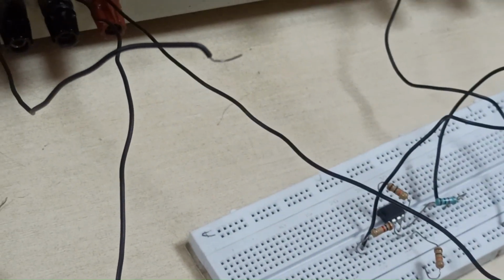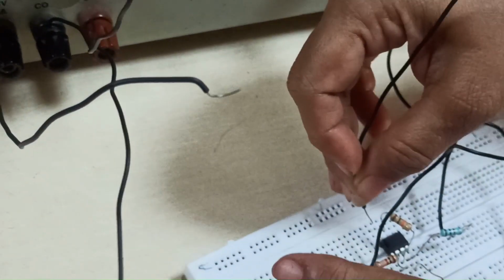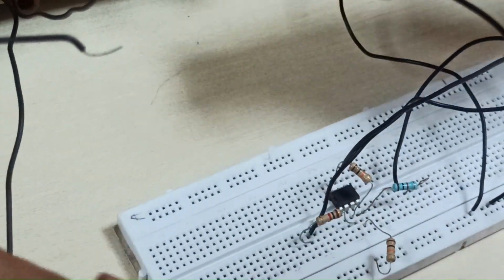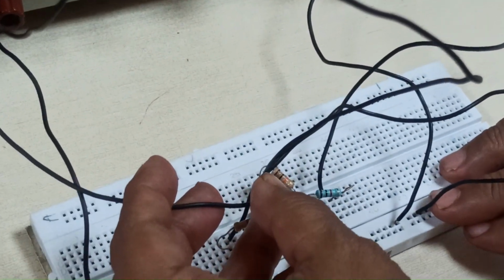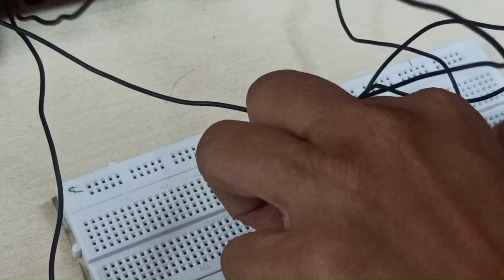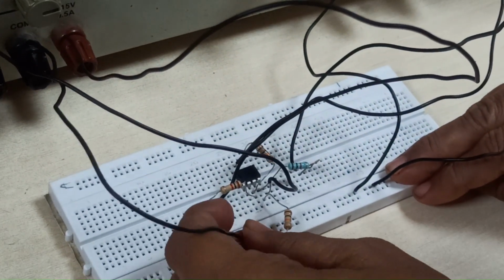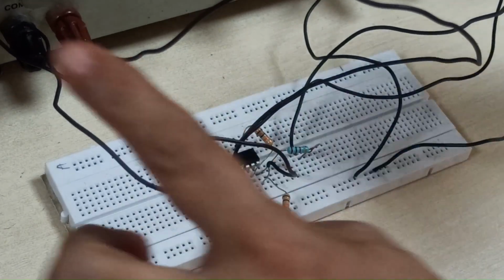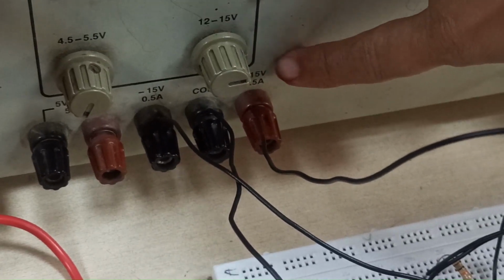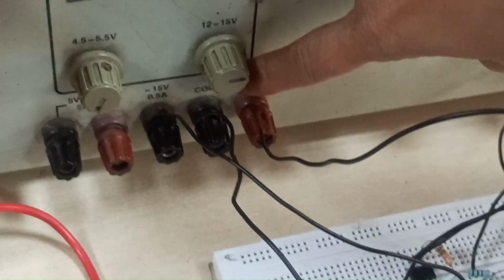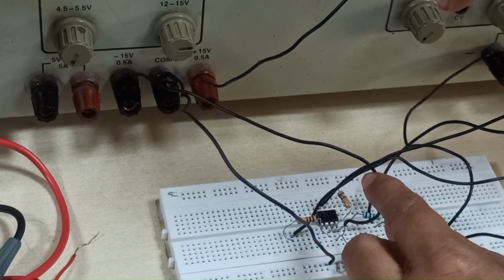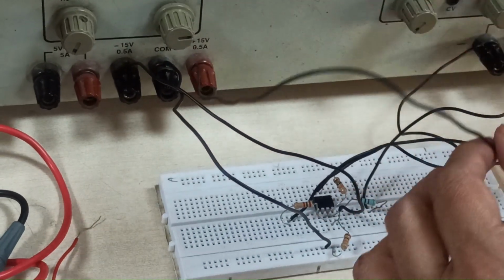Now we need to give the supply to the IC, plus 15 to pin number 7, minus 15 to pin number 4, and common to ground. This is very important. For IC 741, you require a dual supply, positive 15, negative 15 and a common. Positive 15 to pin number 7, negative 15 to pin number 4 and common to ground. Please remember this.